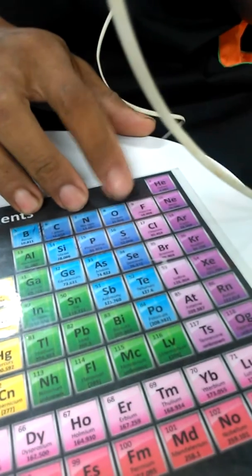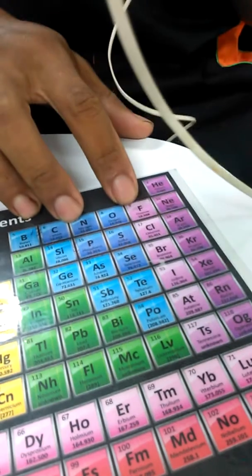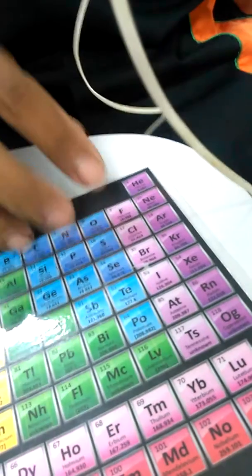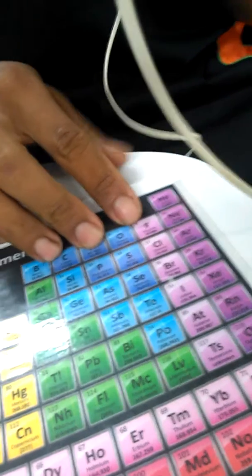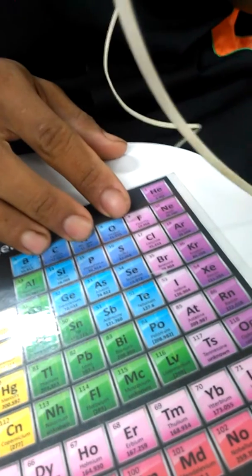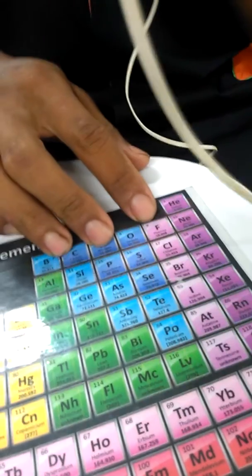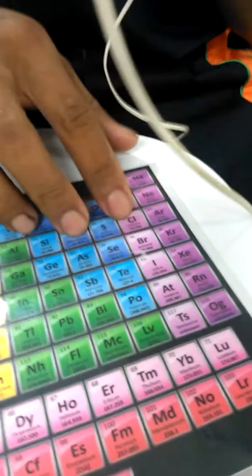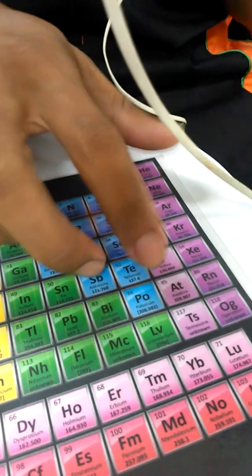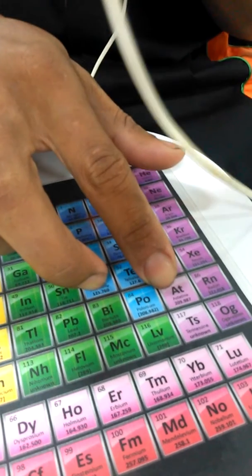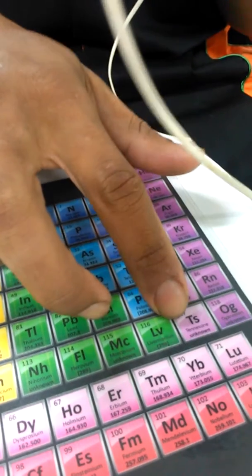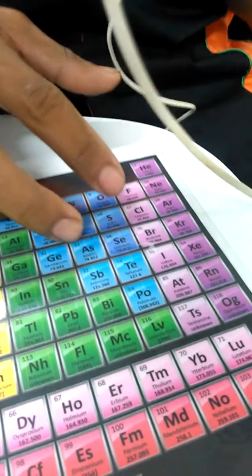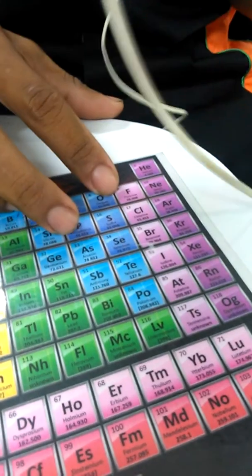And the next family, they are the halogens. From fluorine until here, they have 7 electrons in the outermost shell. They have 7 electrons in the outermost shell. Fluorine, chlorine, bromine, iodine, astatine, and tennessine, they have the same. They are one family, the halogens.